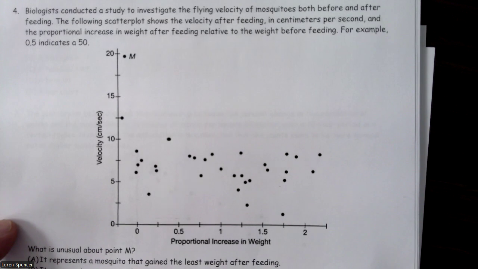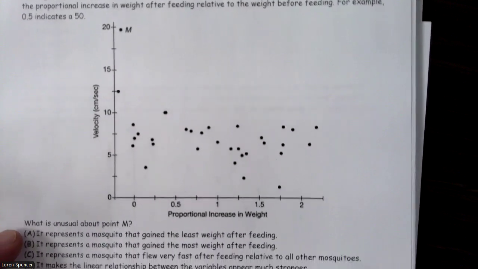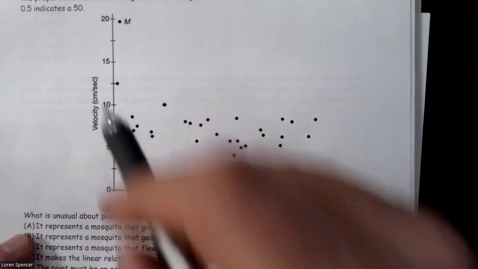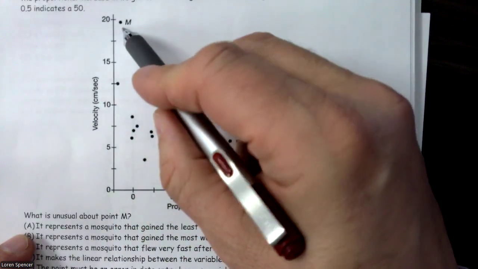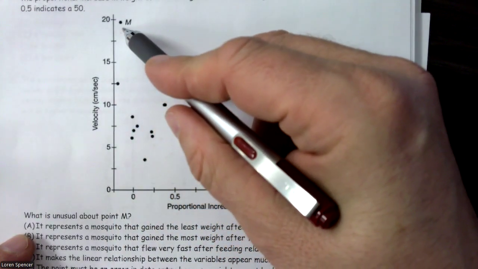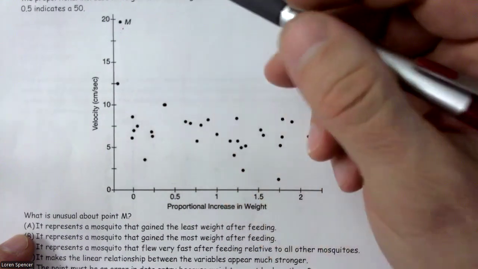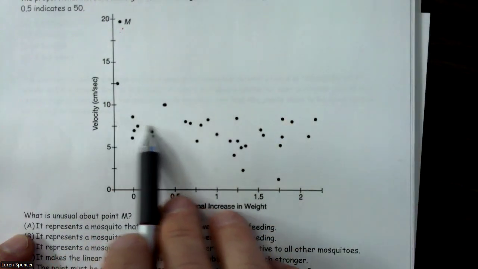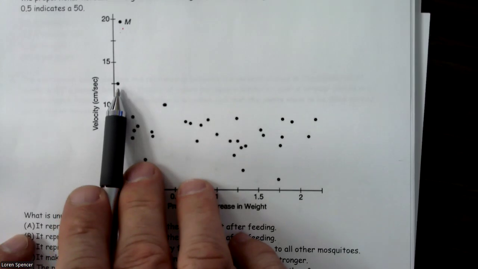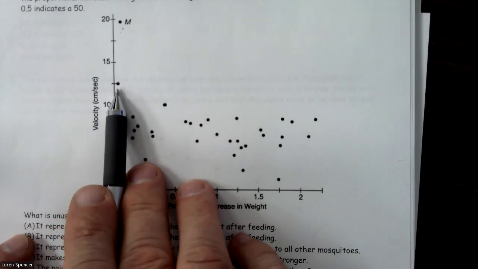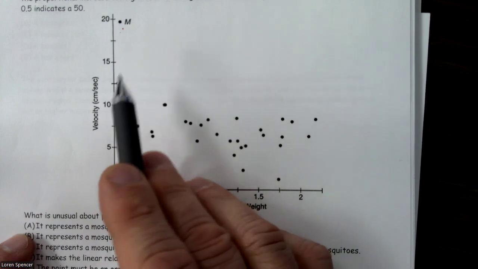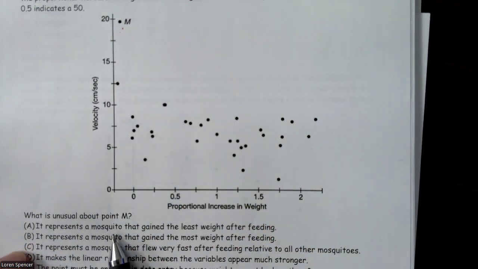So what is unusual about point M? Well, this is my velocity, and it appears that this one is moving very, very fast relative to the others. The next highest one is at about 12 and a half or 13.